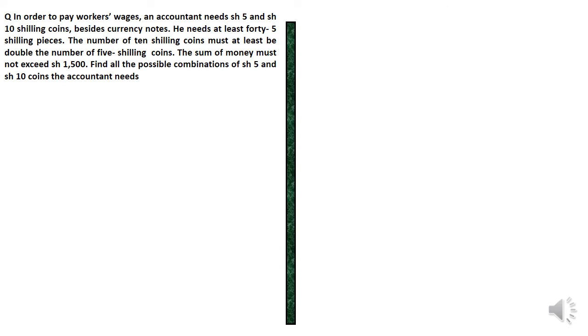Before us is a question where we're told that someone wants to pay workers' wages and the current needs 5 shilling and 10 shilling coins besides currency notes, and he needs at least 40 5 shilling pieces. The number of 10 shilling coins must be at least double the number of 5 shilling coins. The sum of money must not exceed 1500 shillings. So we want to find all possible combinations of 5 and 10 shilling coins the current needs.